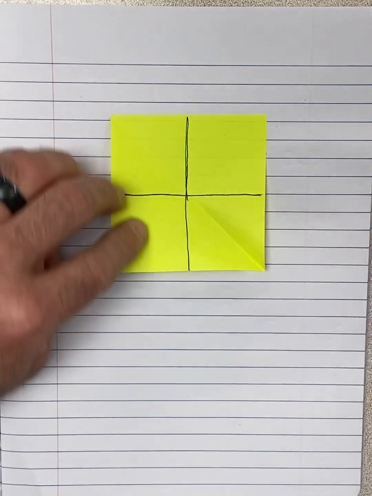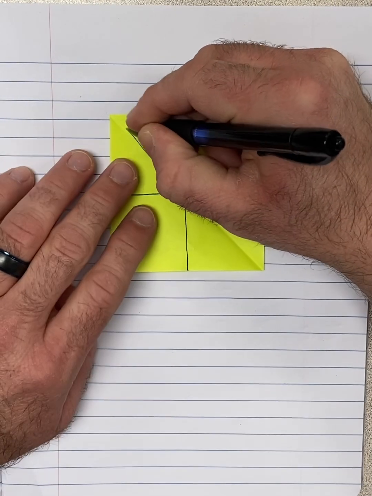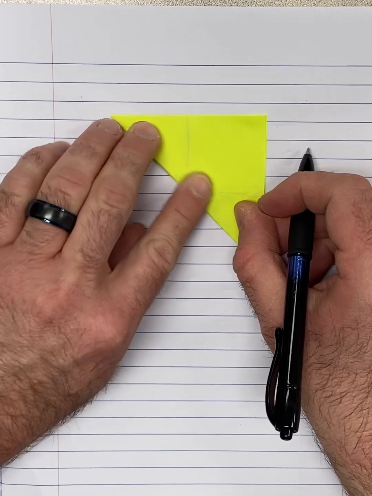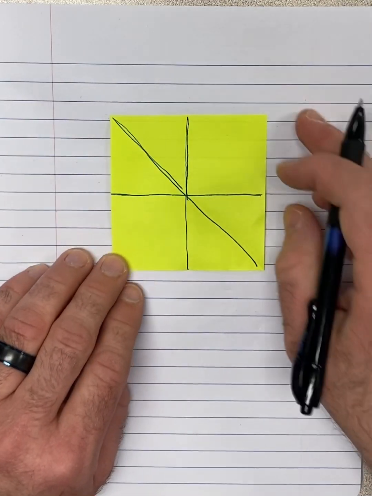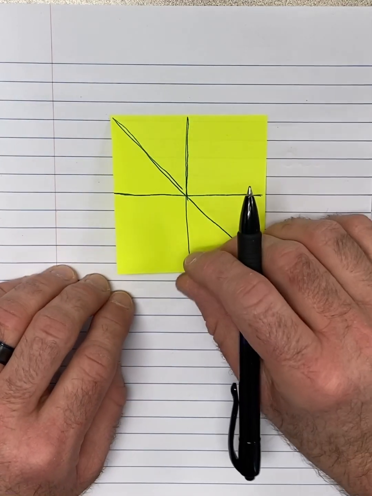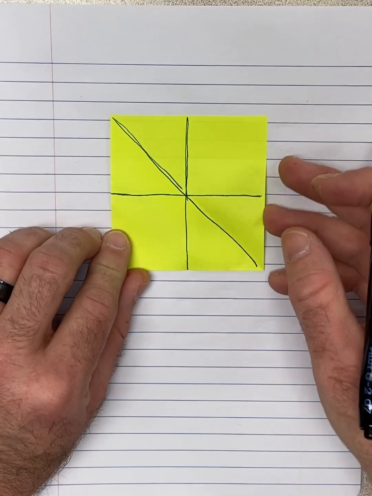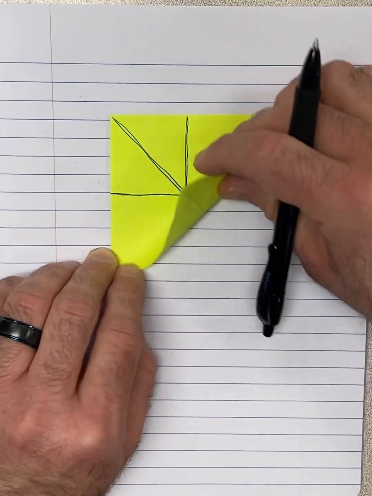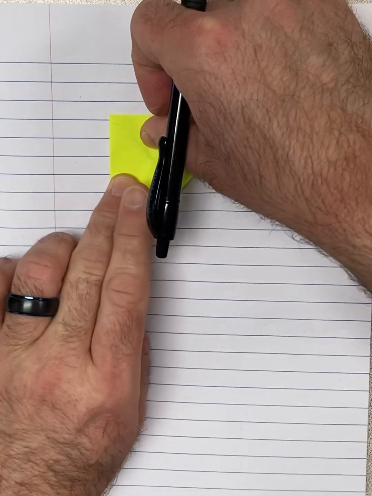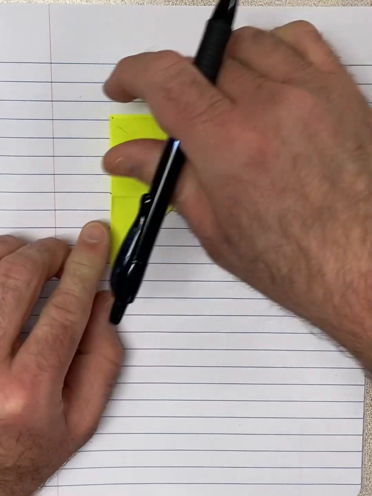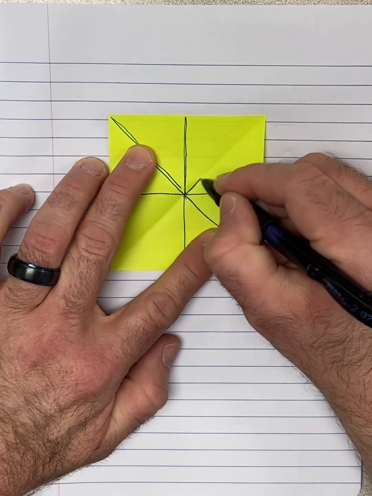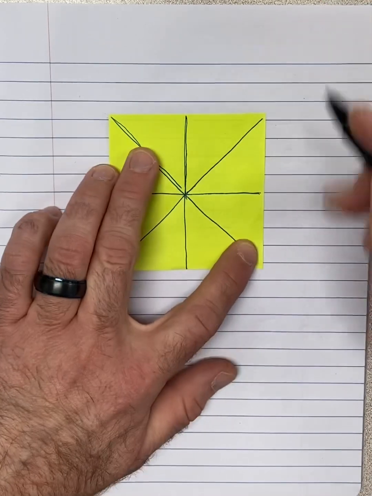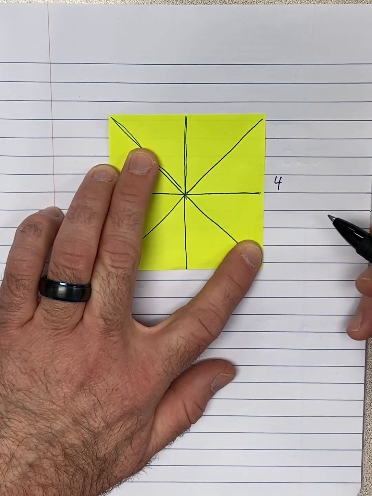And here we just created a third line of symmetry, because you'll notice that they evenly fold without one side hanging over the other. We can also take the bottom right and fold it up to touch the top left, creating a fourth line of symmetry. So this sticky note has 4 lines of symmetry.